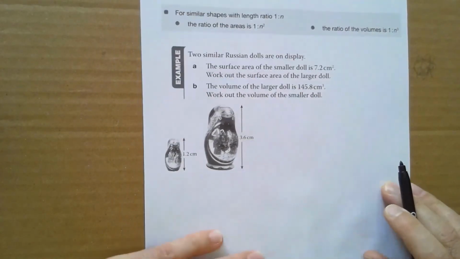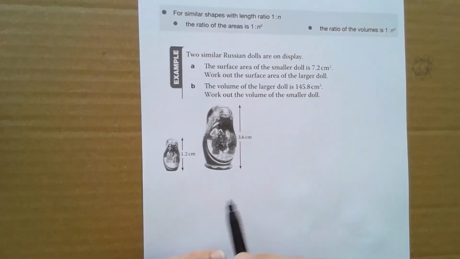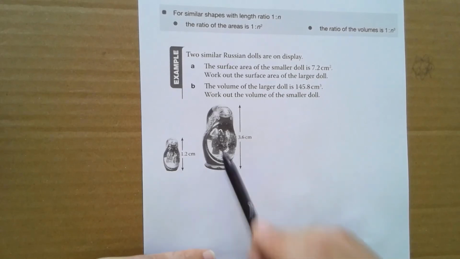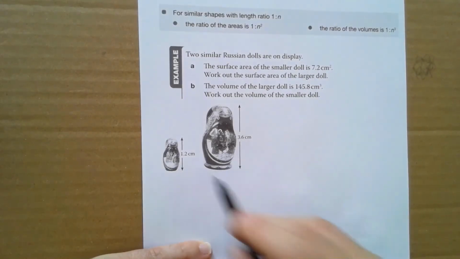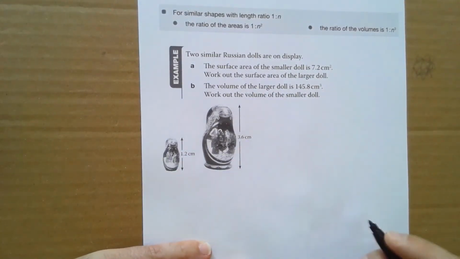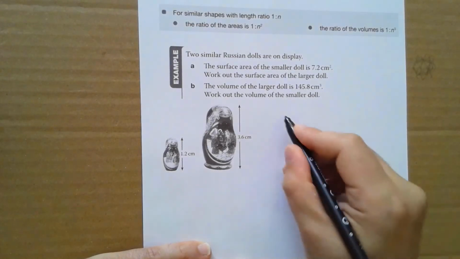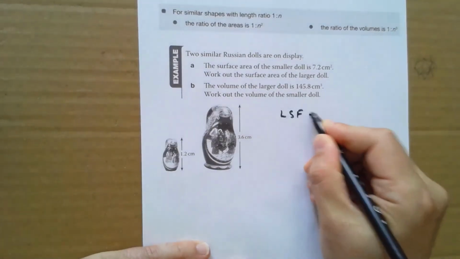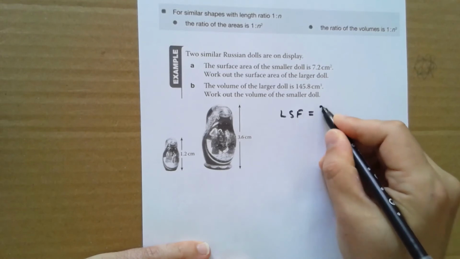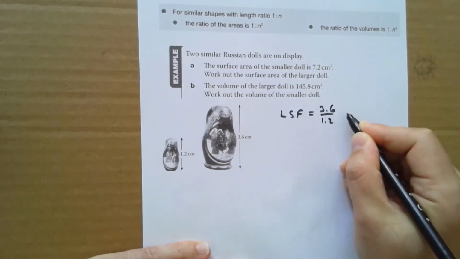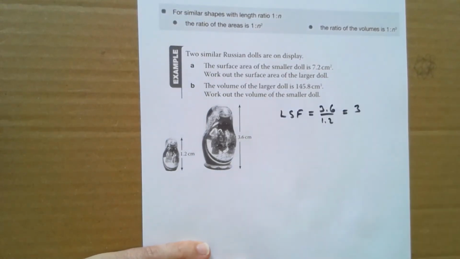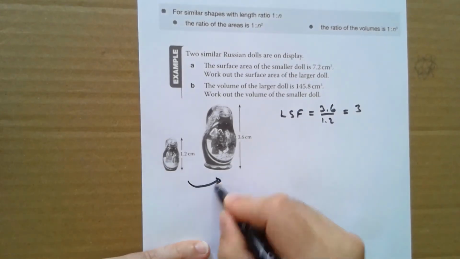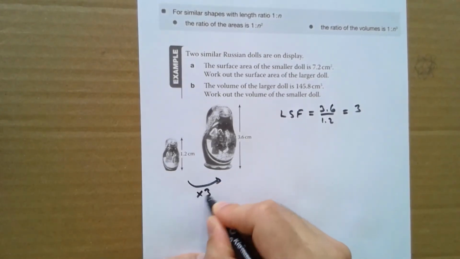Here's an example in the book. They've given us two similar shapes. We can see the heights are given, so we know the length scale factor. The length scale factor is this divided by this, which is 3. I'm going this way at the minute, so lengths have been multiplied by 3.